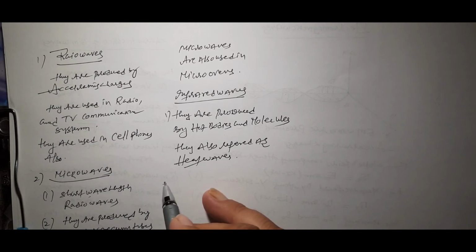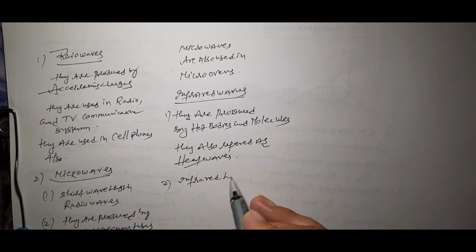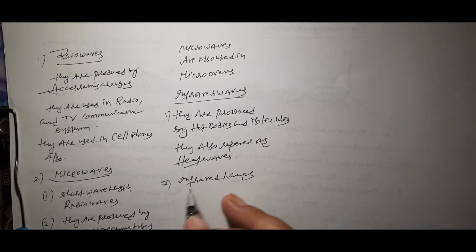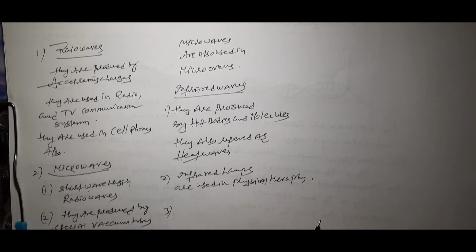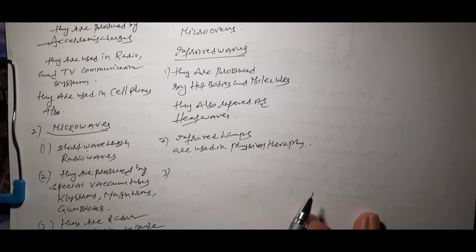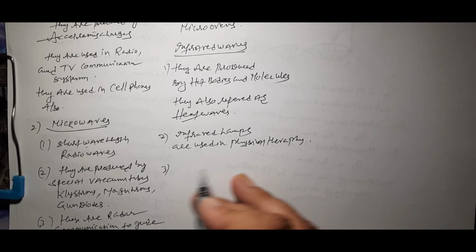Another important application is infrared lamps. Infrared lamps are used in physiotherapy, physical therapy.